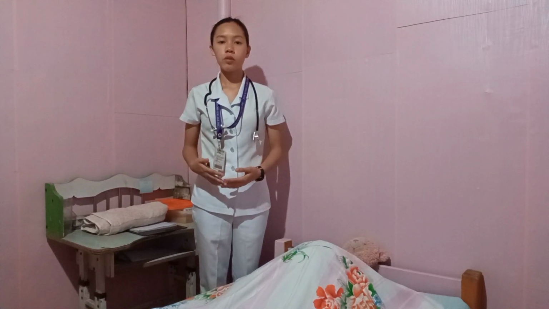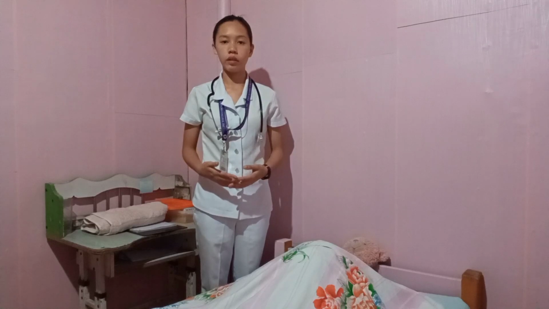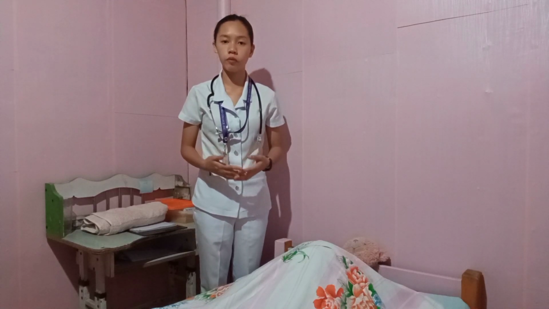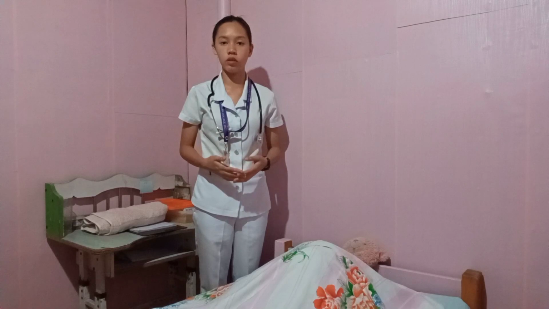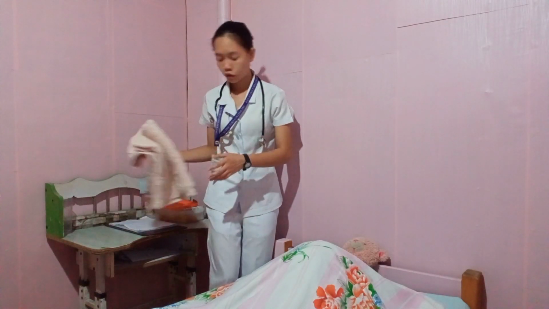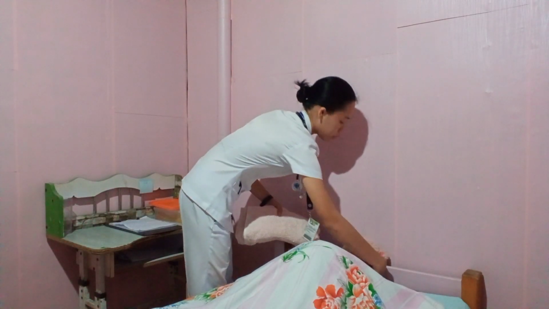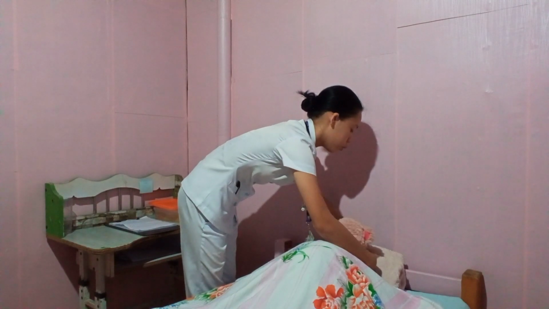So now I will position the patient supine with one pillow under her head and with knees slightly flexed. This is done to facilitate accurate assessment and provide comfort. Flexed knees relieve tension of the abdominal musculature. So ma'am, I will now place a pillow under your head for you to be comfortable.